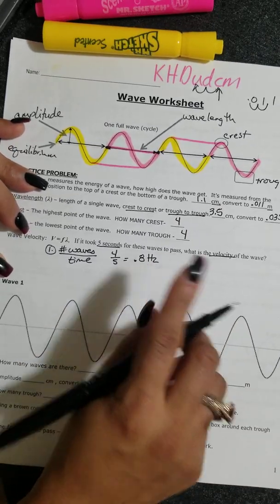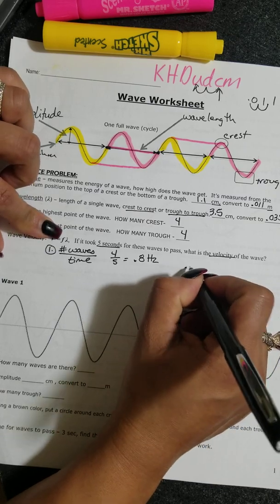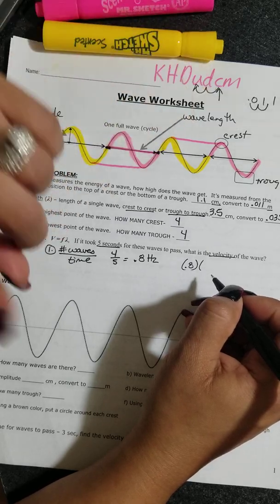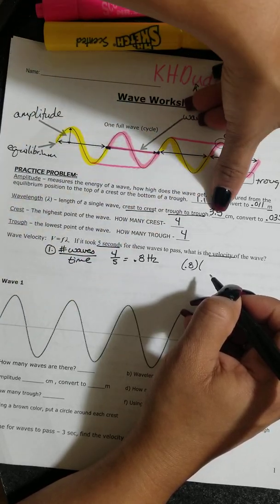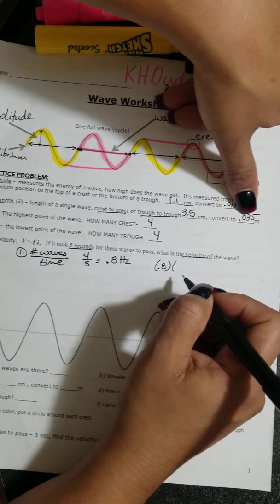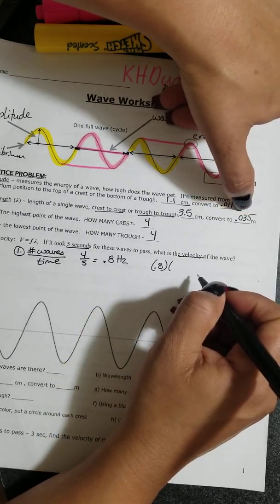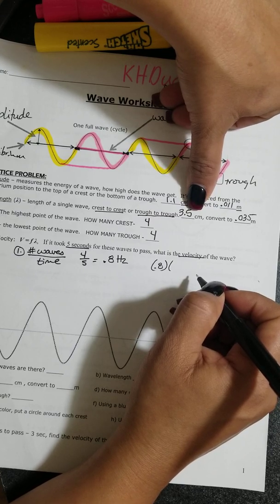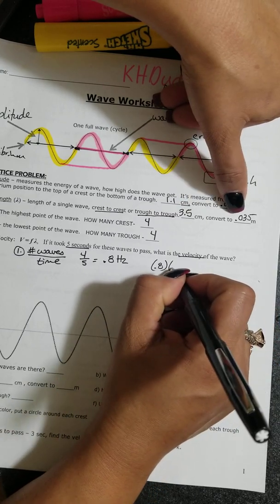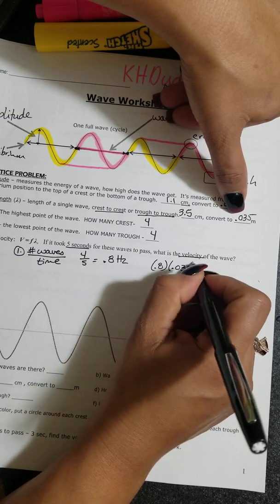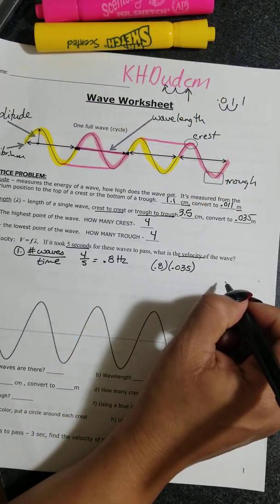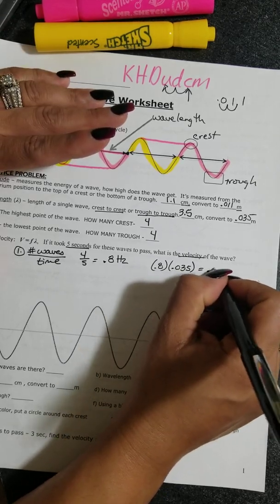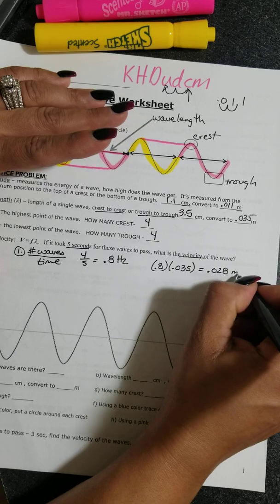Now, to solve for velocity, I'm going to get frequency, which is 0.8, and multiply it by the lambda. What is the lambda? Well, you have 2 choices. You can either use the centimeters or the meters. Preference is the meters, but centimeters is okay. If you use centimeters, you better use the correct SI unit. So I'm going to go ahead and put 0.035 meters. So 0.8 times 0.035 comes out to 0.028 meters per second.